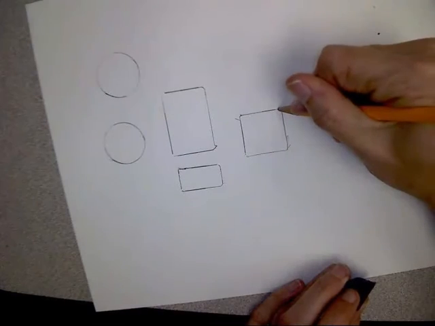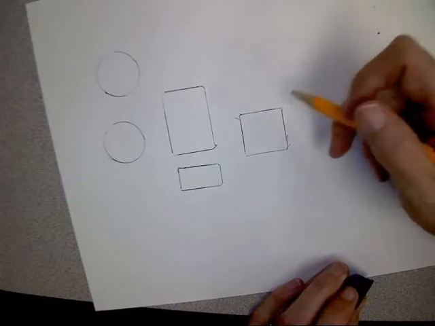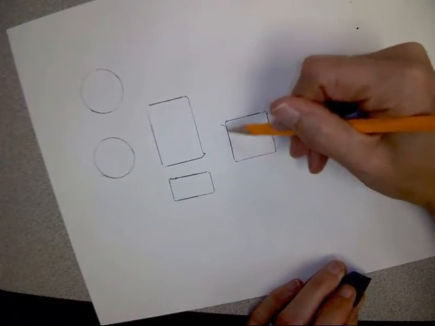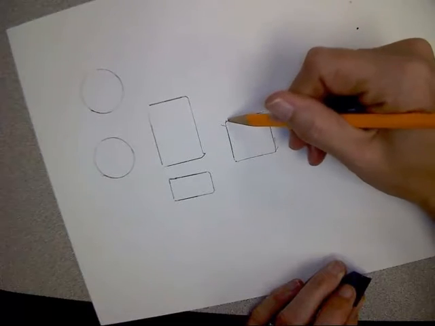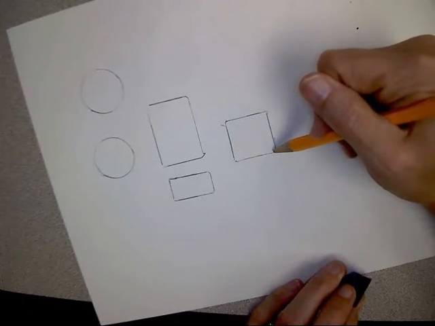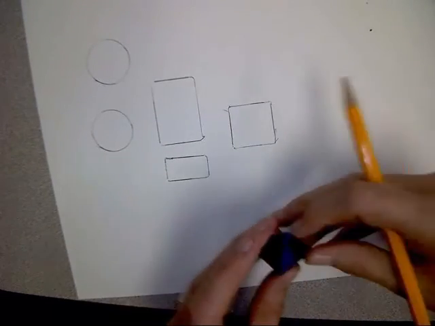What shape is this? That's right, this is a square because it has 4 straight lines, 4 lines that are the same length, and it has 4 corners or vertices.